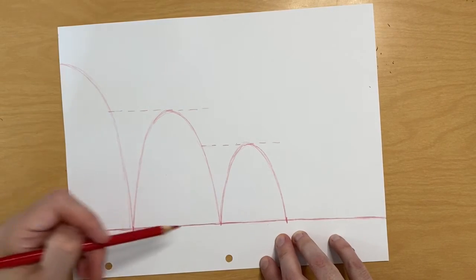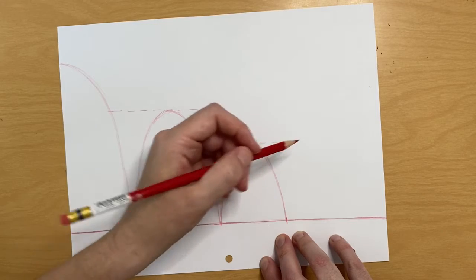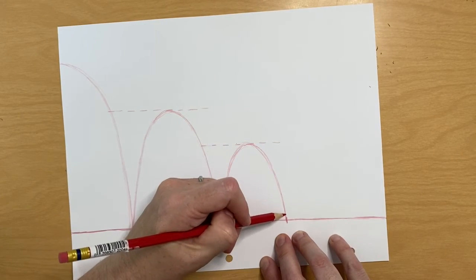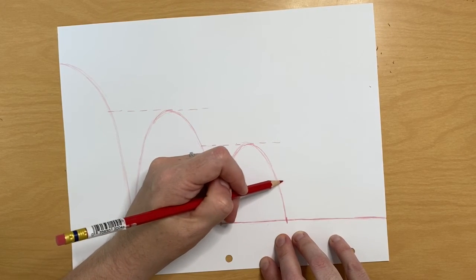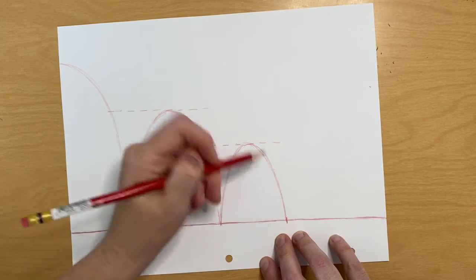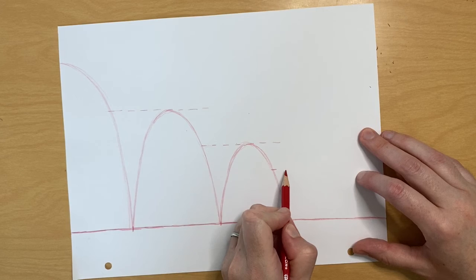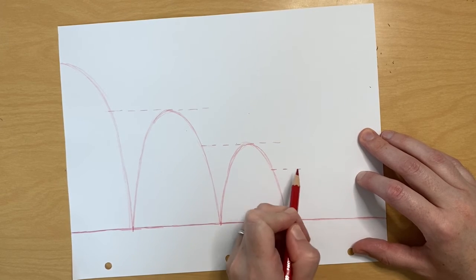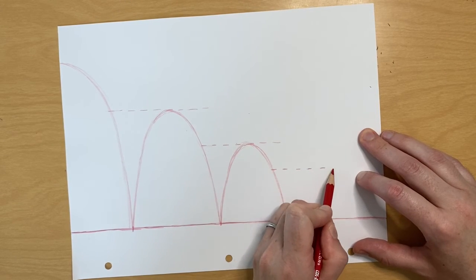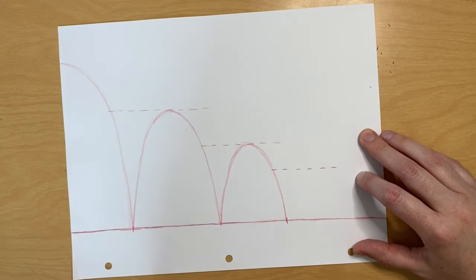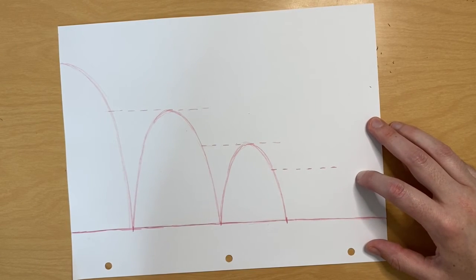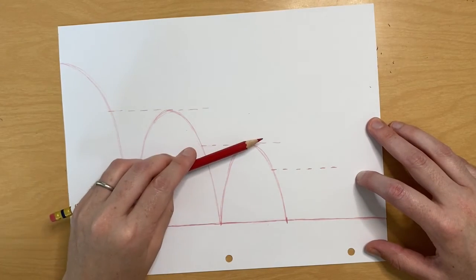So I'm going to continue that for my fourth bounce. And I want to show at least 4 bounces. You can do more than that, but a minimum of 4. So again, the height here, this is about halfway. I'm going to go a little bit taller than halfway. I'm going to make that dotted line across there, a horizontal that represents how high my bouncing ball can go, this next bounce.